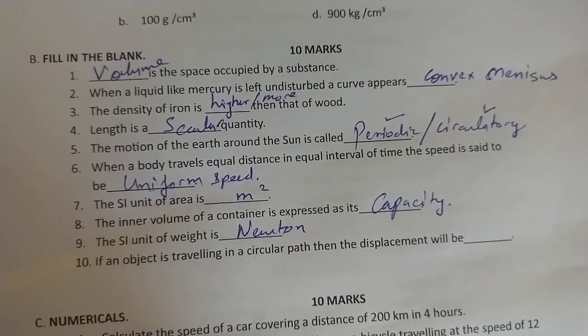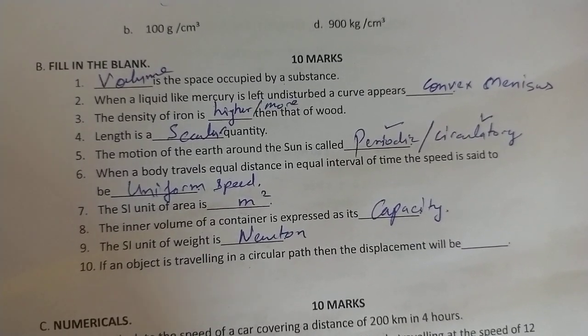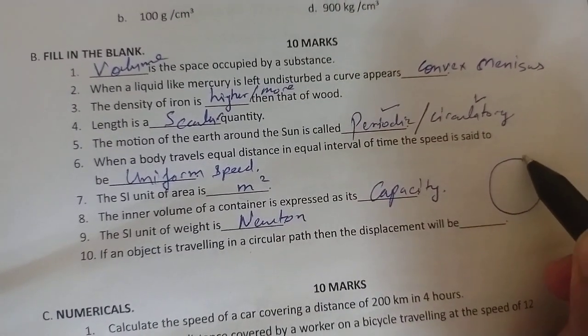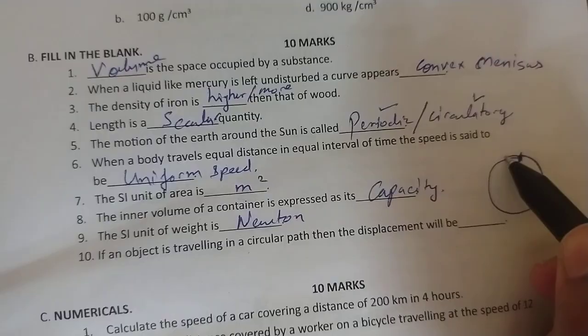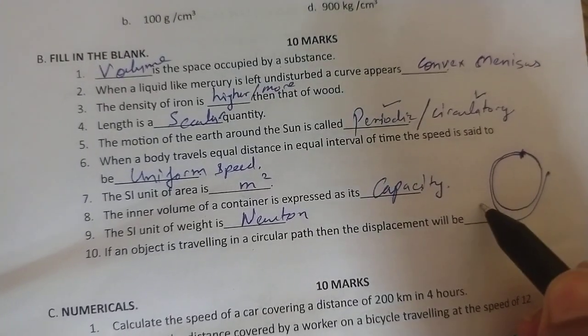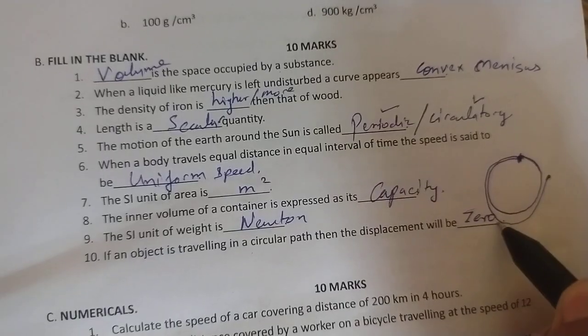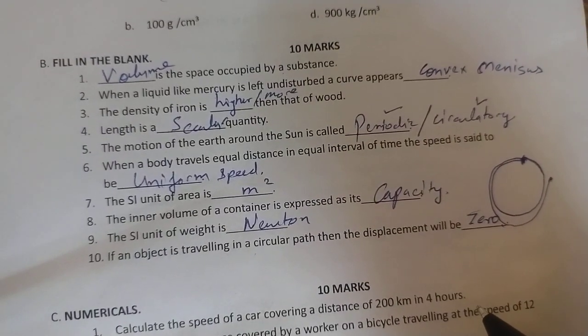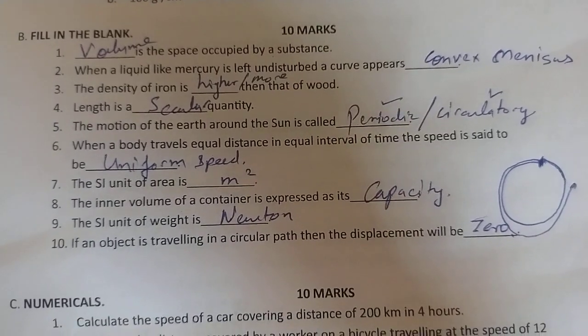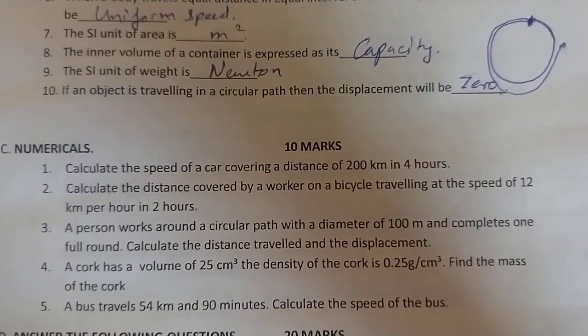If an object is traveling in a circular path, then the displacement will be 0. It started from this one and came back to its original position. So the displacement will be 0. After this, we'll move to the next part of our question paper, that is your numericals.